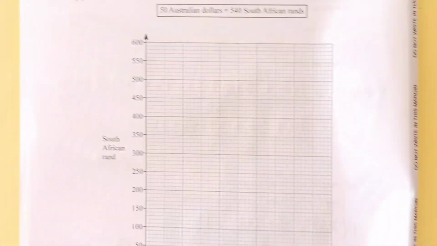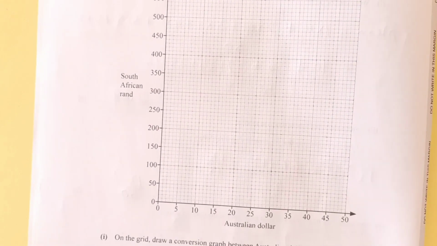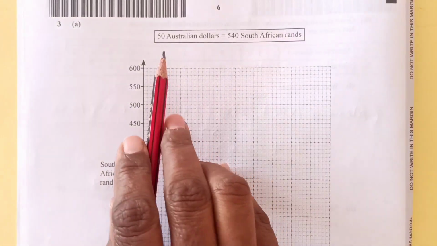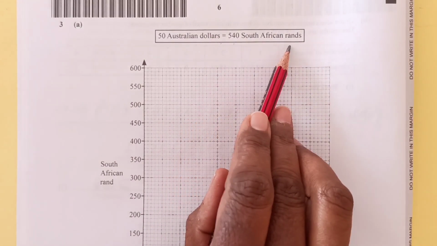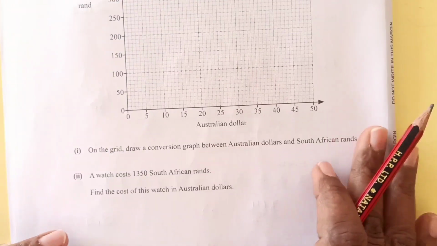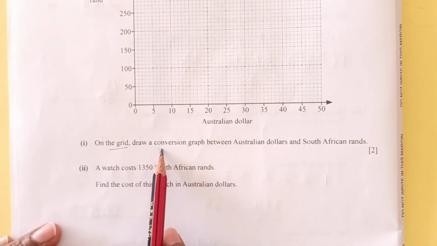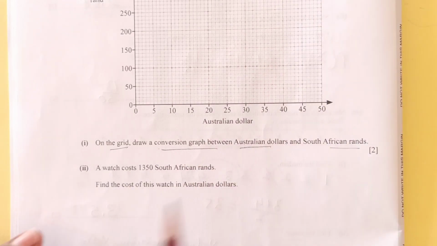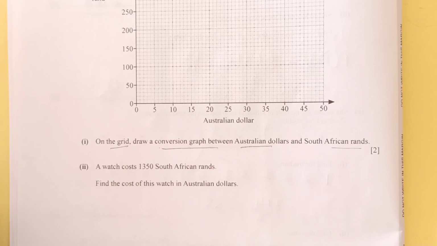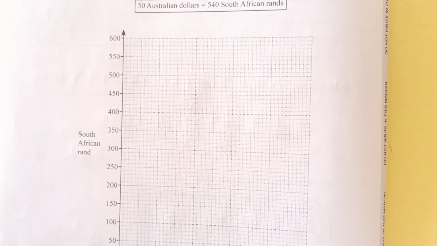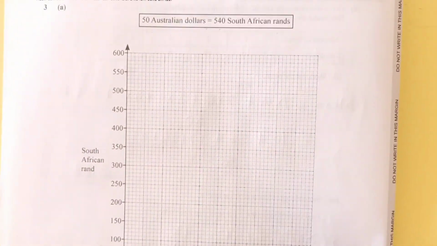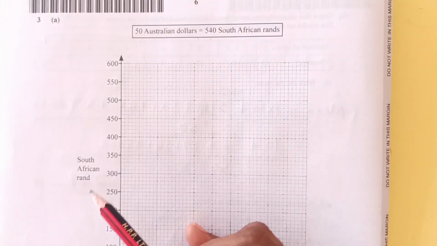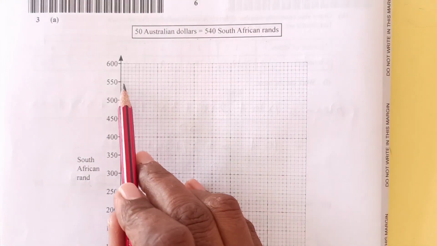Okay, question number 3. We have the grid here. So we are given 15 Australian dollars equals 540 South African rands. The question is, on the grid draw the conversion graph between Australian dollar and South African rands. We are not given any other information except this. 50 Australian dollars are here, and 50 Australian dollars are equal to 540 South African rand. South African rand is here, so 540.